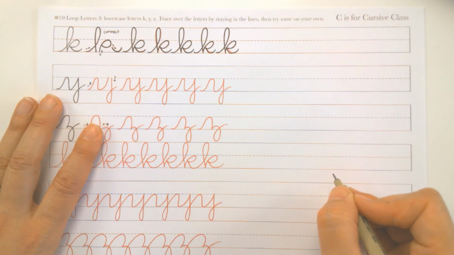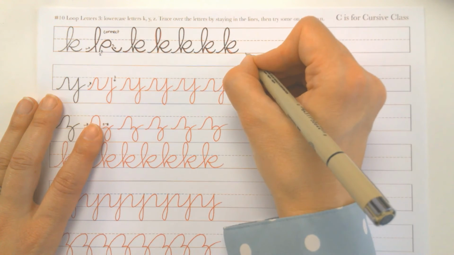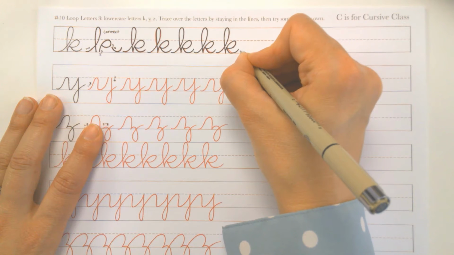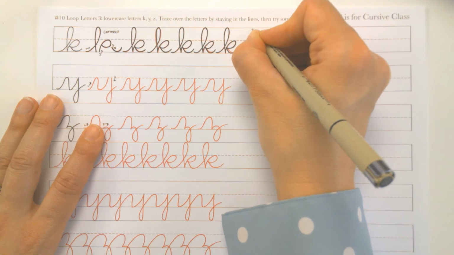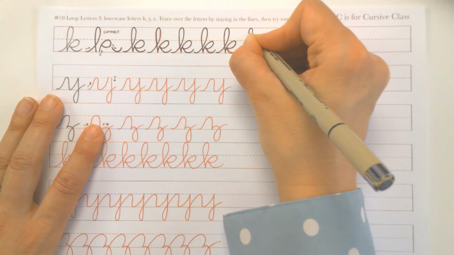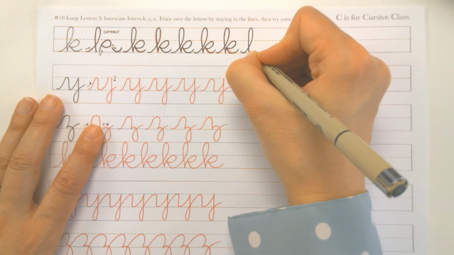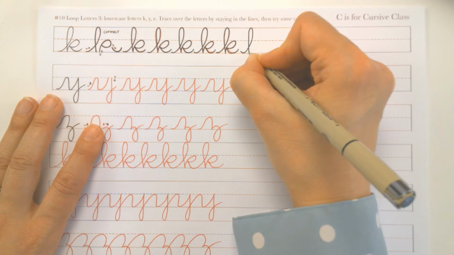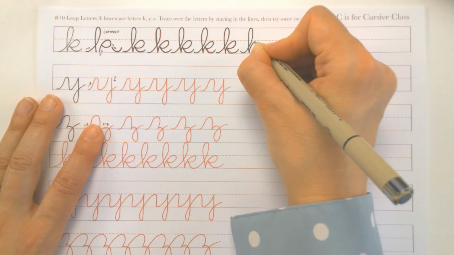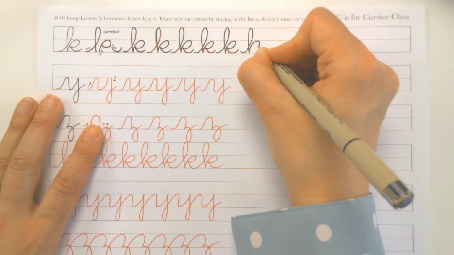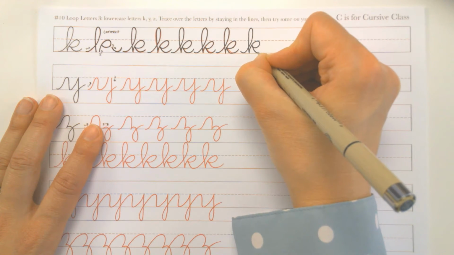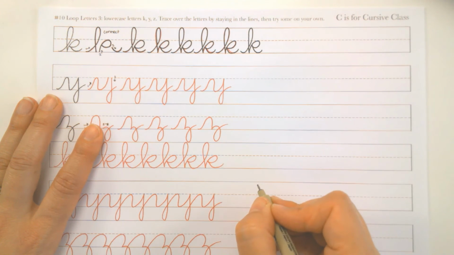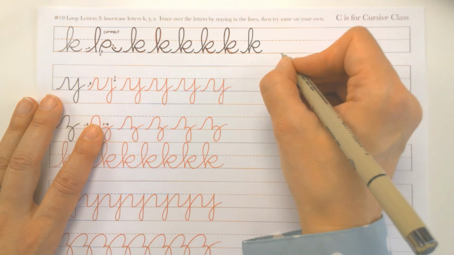Let's try a K all on your own. All right, so slow it down. Curve, touch the bottom. We're going to loop up our letter to the top. And then remember, when you touch the top, you go straight down to the bottom. Don't pick up your pen. You're going to curve over to that dash line, come back to the middle, and then down to the bottom and curve it up. That is the most challenging letter today. We're starting off all our energy with the most challenging K.